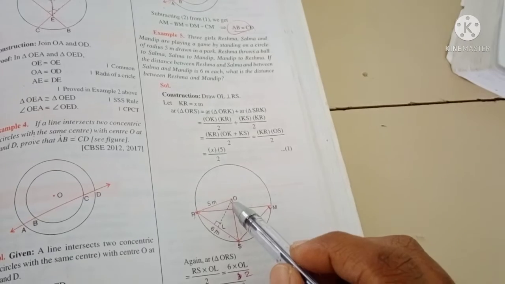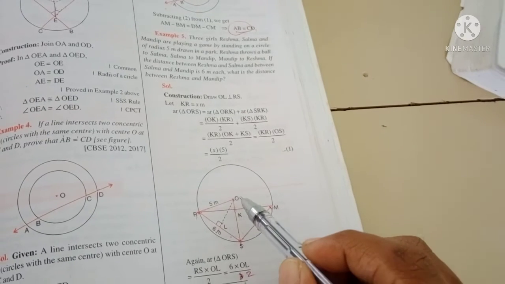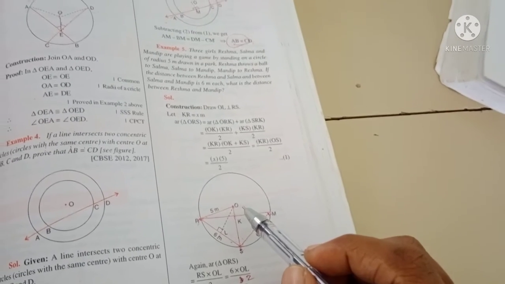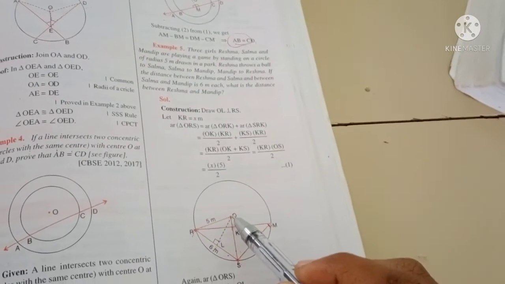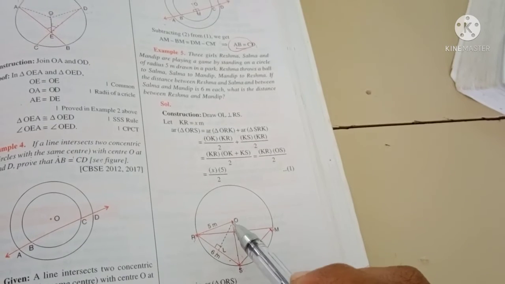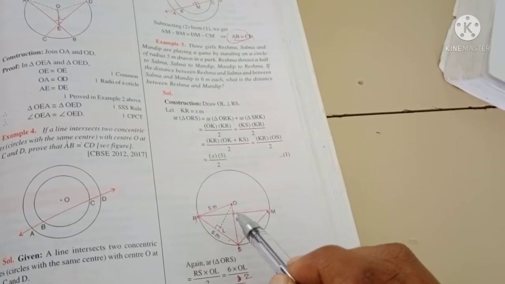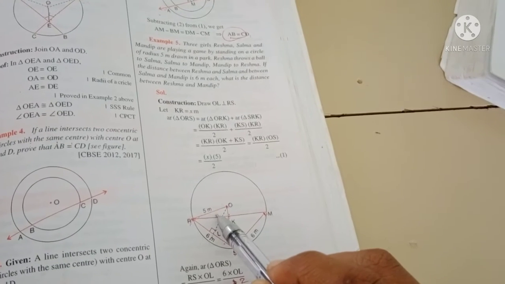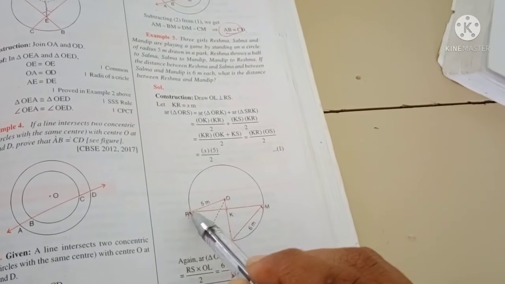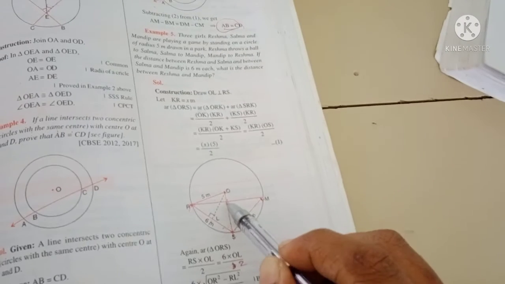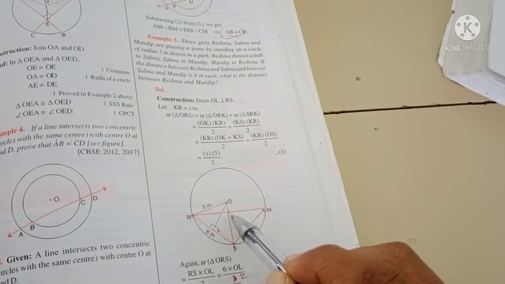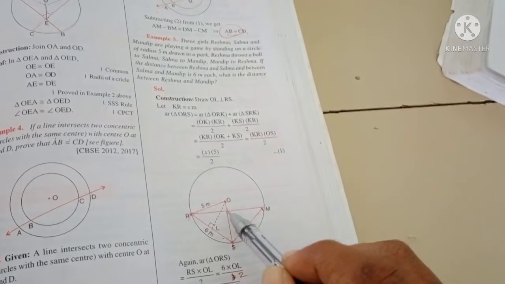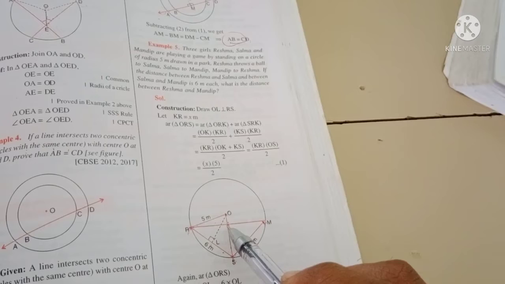What is the area of ORK? The area of a triangle is half base times height. So the area of ORK is half into OK into RK, where OK is the height and RK is the base. So OK into RK by 2. This is the area of ORK. And what about triangle KRS? Half into KS into KR, by 2. This is the area of these two triangles.